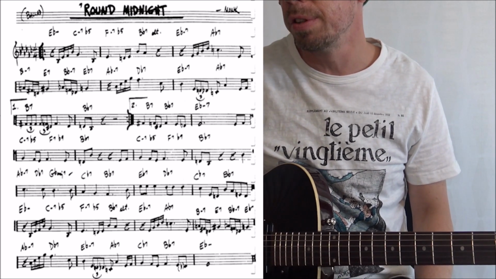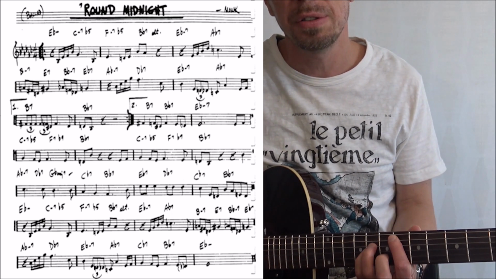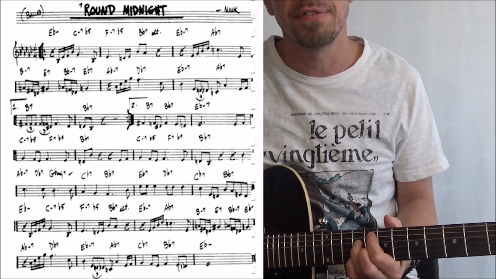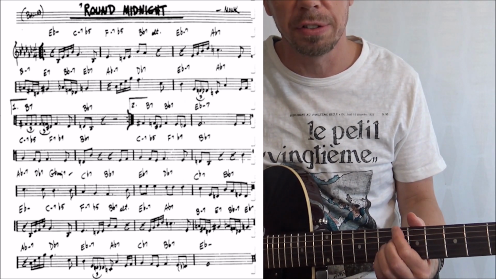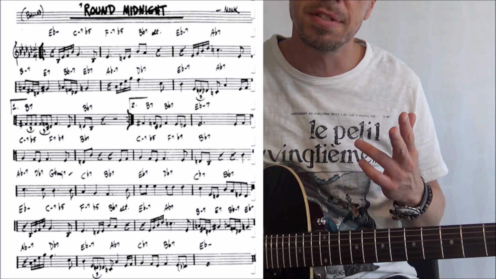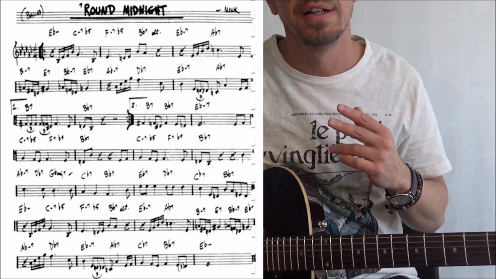According to the real book, the changes are E flat minor, C minor 7 flat 5, F minor 7 flat 5, and B flat altered. See what that sounds like? What you can do is play the melody and the bass notes at the same time, which is actually a really good technique.